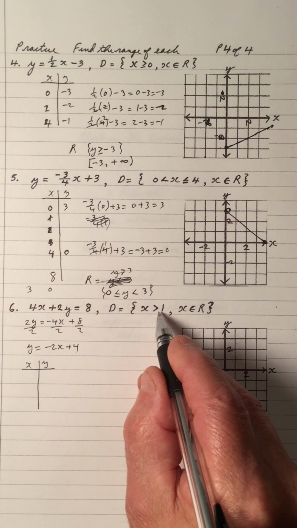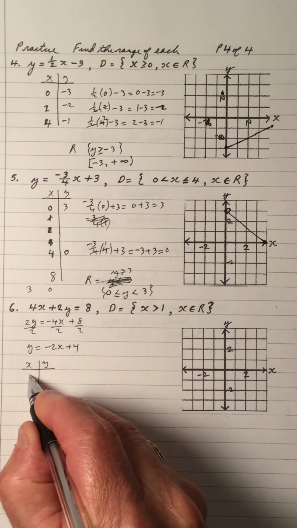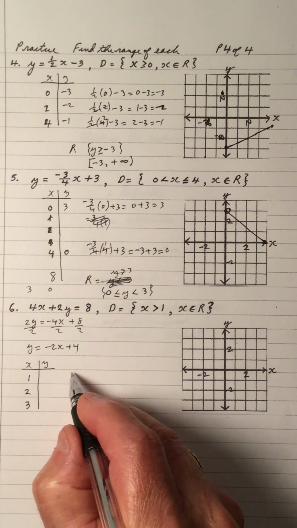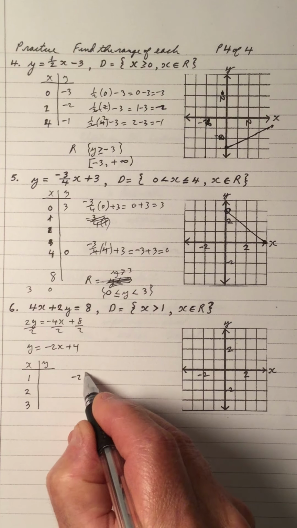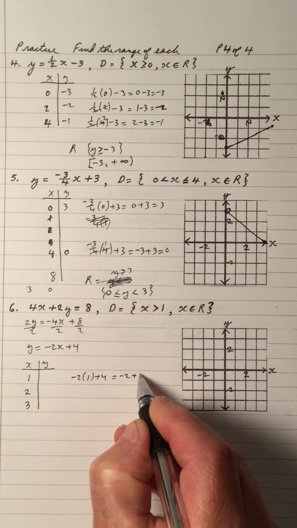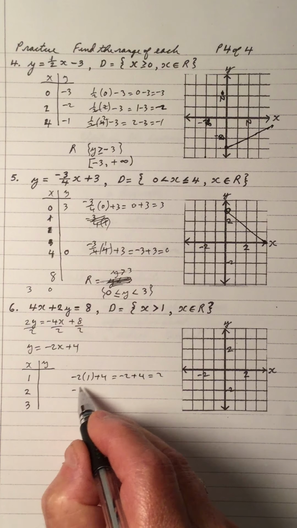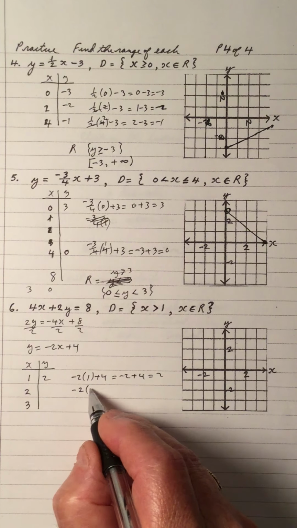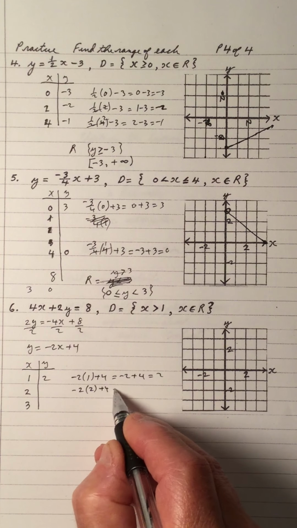So the values of x are greater than 1. So start at 1 and go to 2 and go to 3. Let's put a 1 in and work it out. Negative 2 plus 4 is 2. Put a 2 in the place of x.